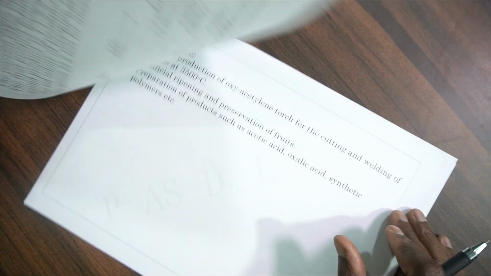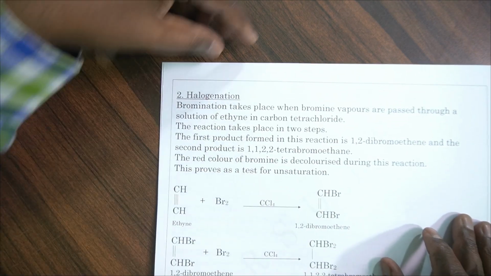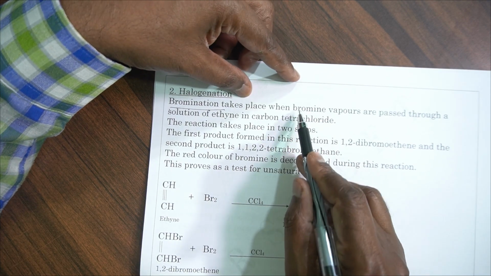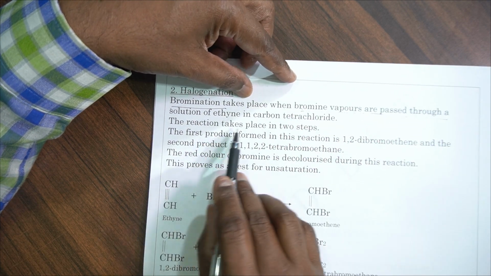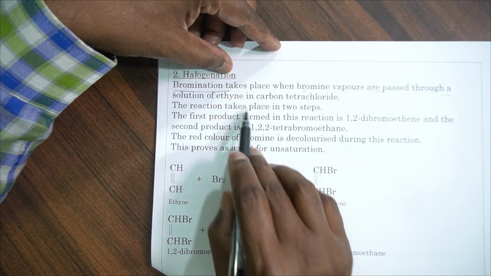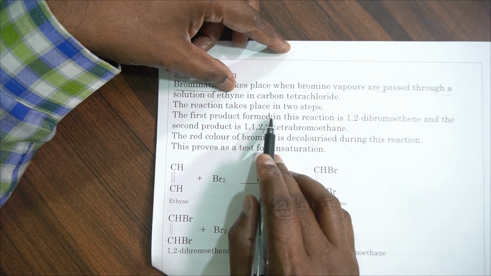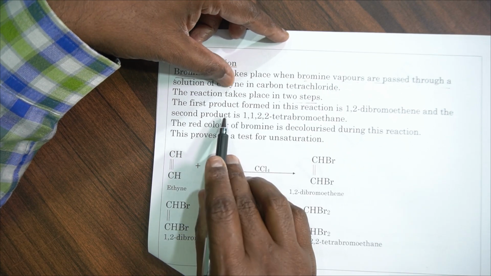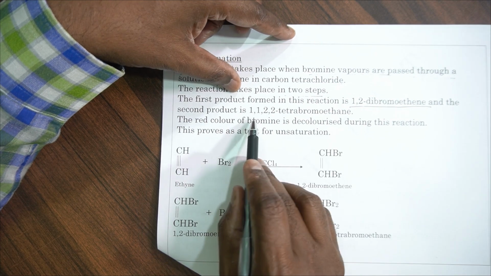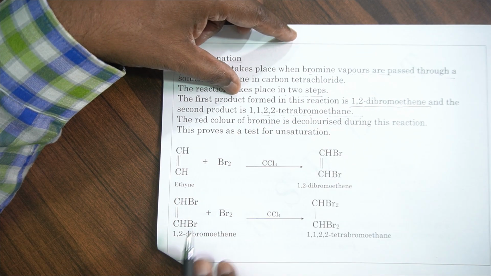Then we can also have addition of halogen. Halogenation. Example, bromination is taken because it is colorful. The bromine vapors are passed through a solution of ethine in carbon tetrachloride. So carbon tetrachloride is required and then we pass the bromine. The reaction takes place in two steps. The first product formed is 1,2 dibromoethane. Further addition happens, and 1,1,2,2 tetrabromoethane is formed.